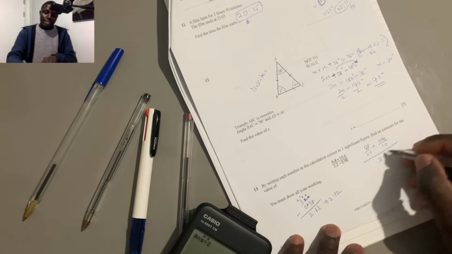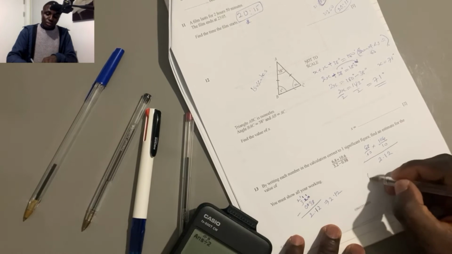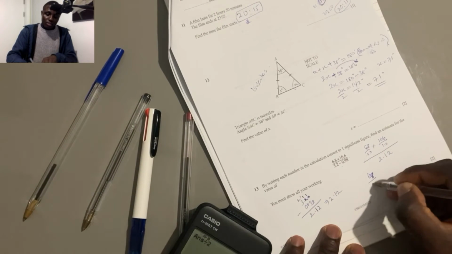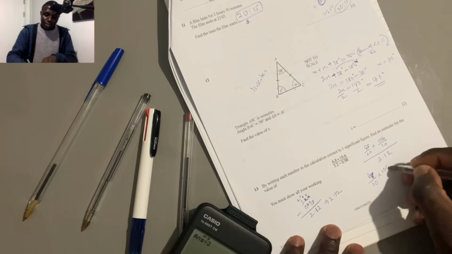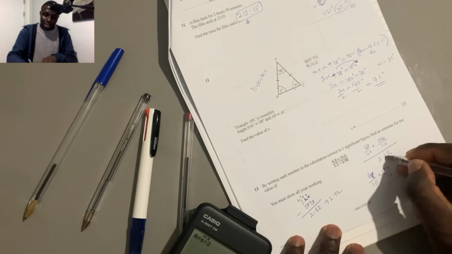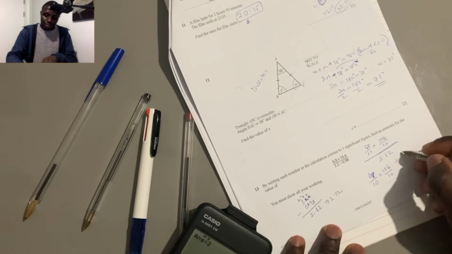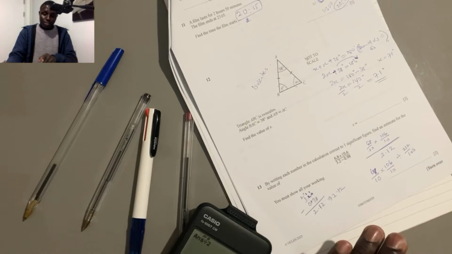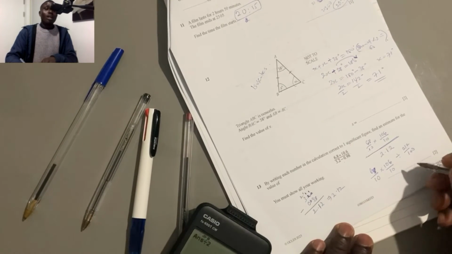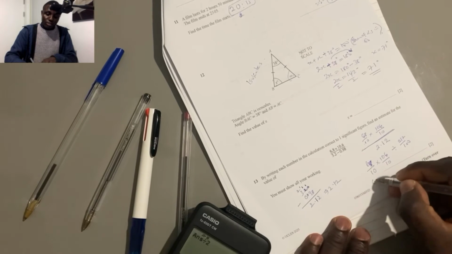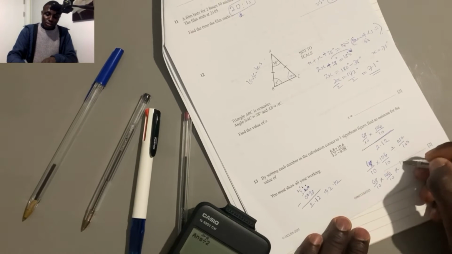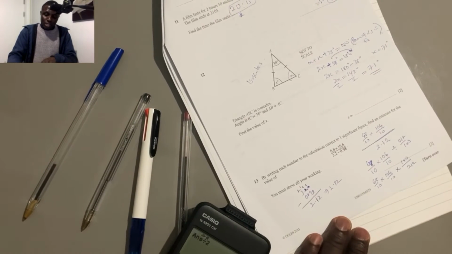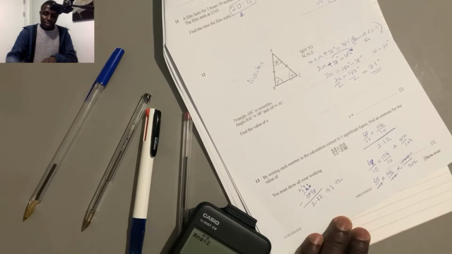So if that is the case, what are you going to do now? This one is also going to be 68 over 10 multiplied by 106 over 10, divided by 212 over 100. Are you following me? So it is over 100. When this division changes, it becomes 100 over 212. So this one definitely will cancel out.